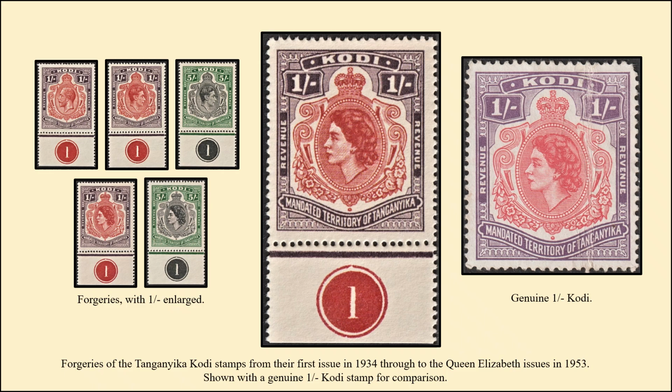They show the development from 1934 through to the Elizabethan stamps of the Cody stamps. On the right is a poor quality, but the only one I've ever seen of the mandated territory of Tanganyika Cody stamp, and I put it there as a comparison against the forged copies.